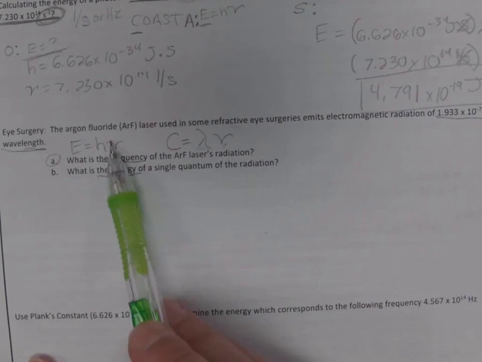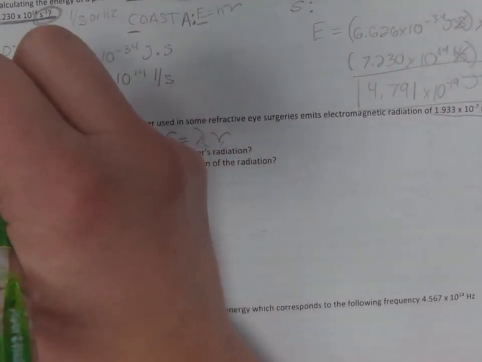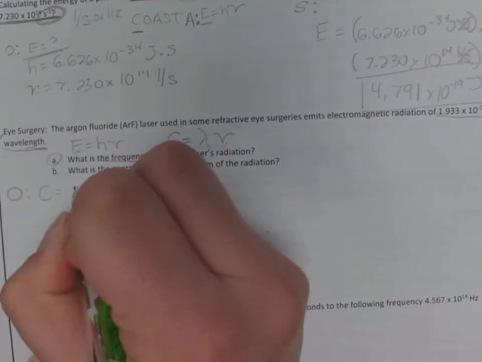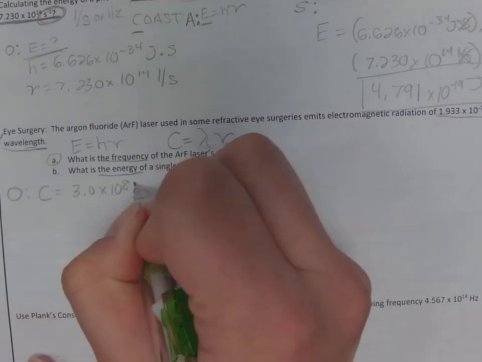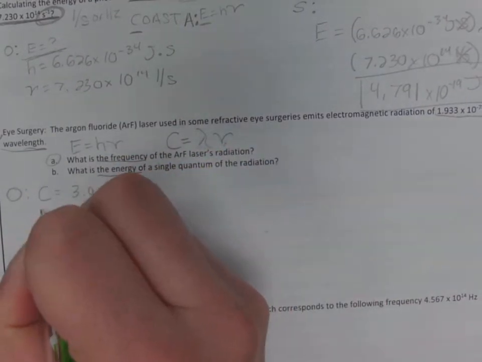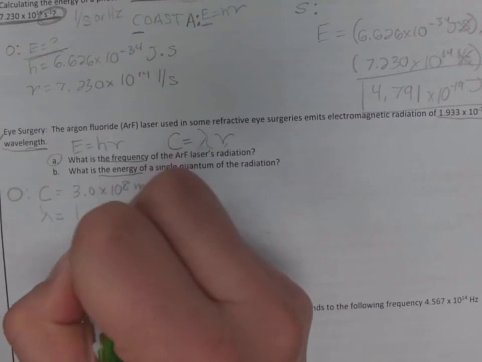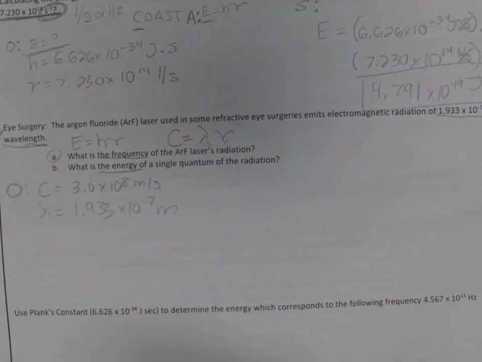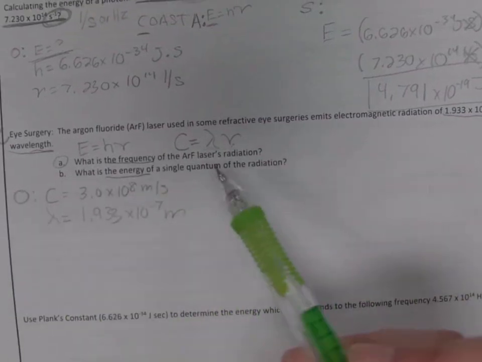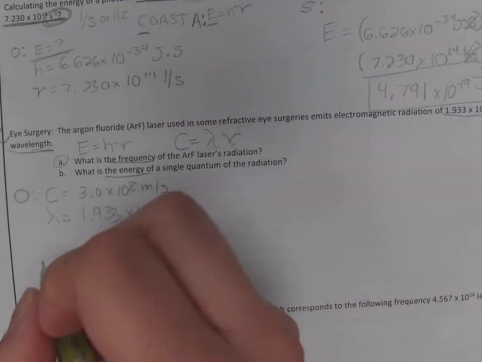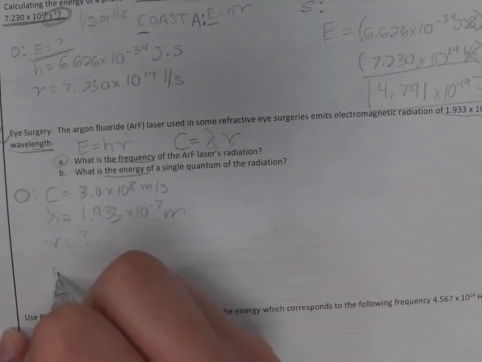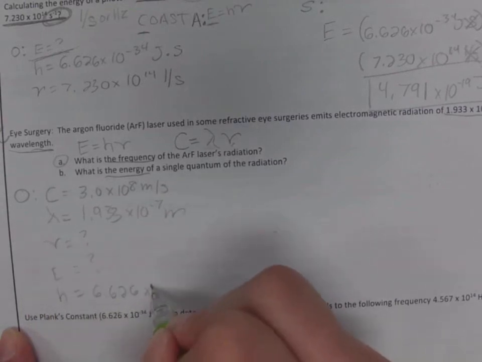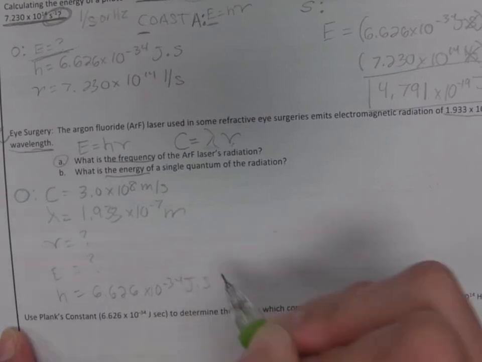So I've already gone through and collected. Let's organize what we have now. So we have speed of light, which is always 3.0 times 10 to the 8th meters a second. We know the wavelength, which is 1.933 times 10 to the negative 7th meters. Remember, if you ever get stuck on a word problem, underline what you know, write what you know, and then you'll probably be able to get started somewhere. We don't know frequency, and we don't know energy, but we do know Planck's constant, which is 6.626 times 10 to the negative 34 joule seconds.